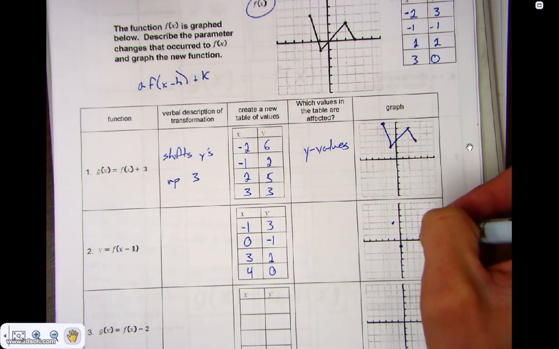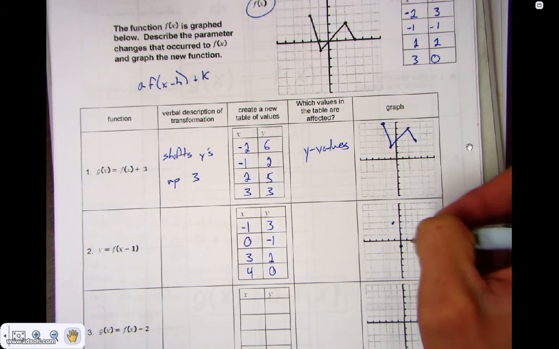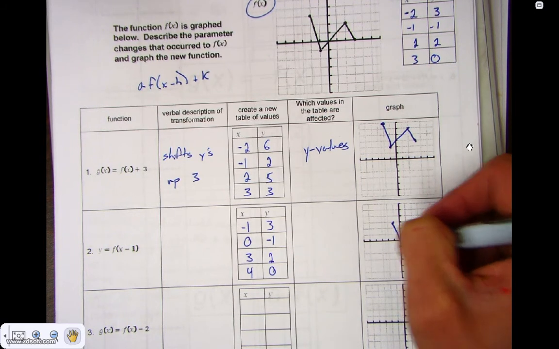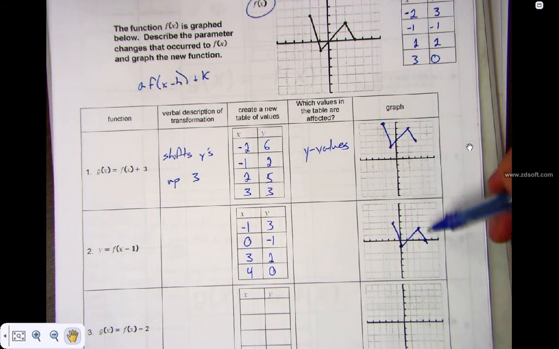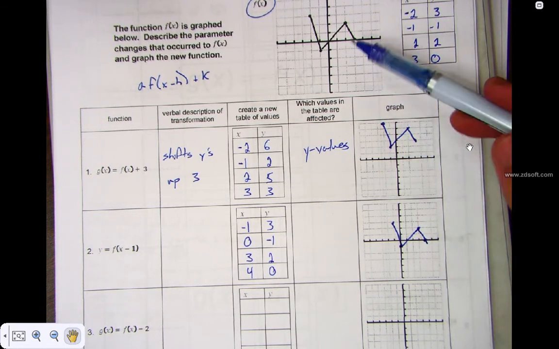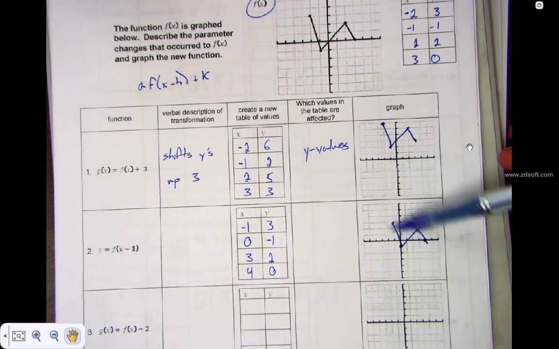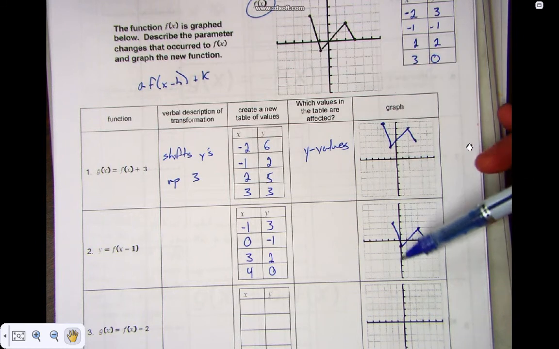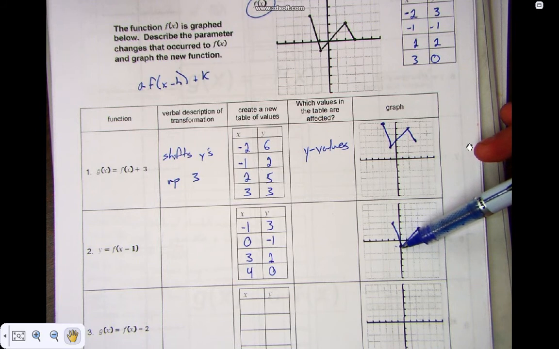3, 2, and 4, 0. So notice it still has the same shape as this one above, except instead of taking it and going up 3 like this one did, it just took this and went right 1. So where this was at -1, -1, this is at 0, -1.